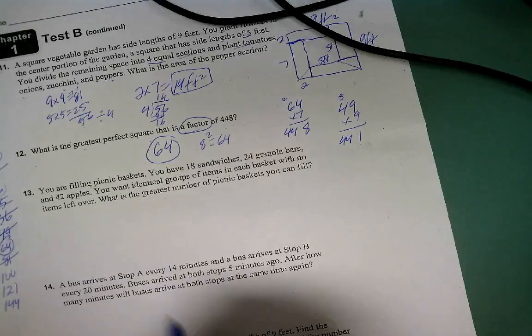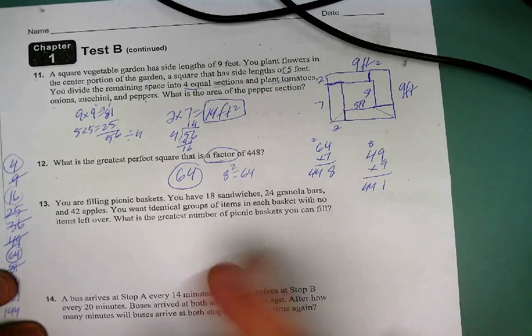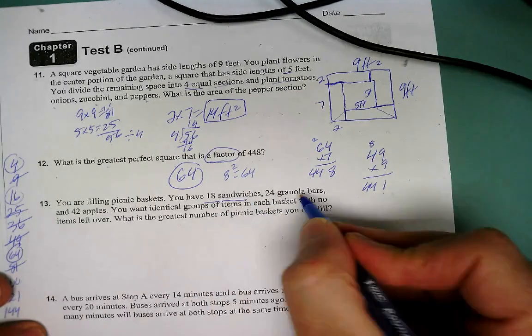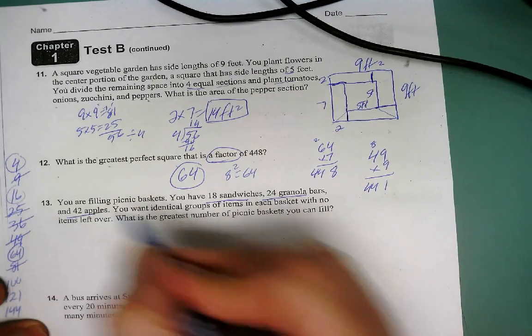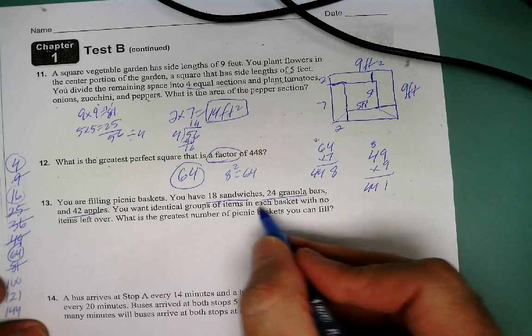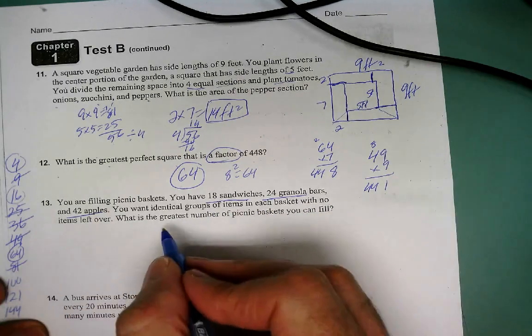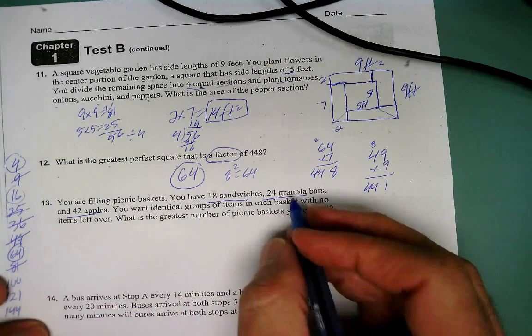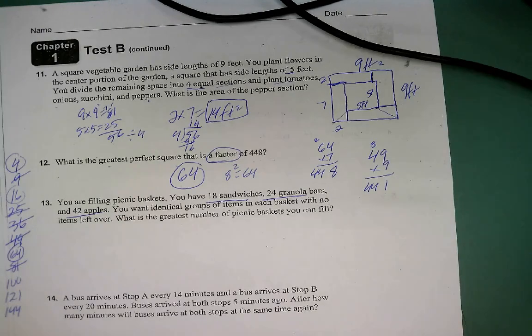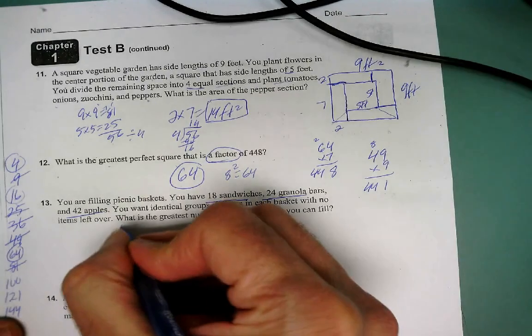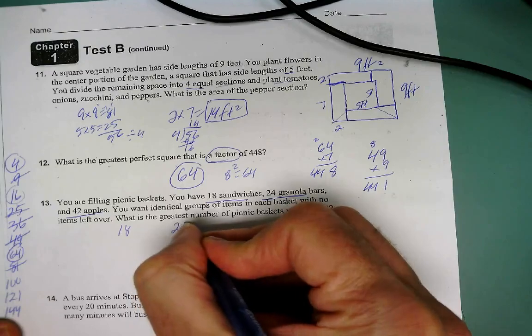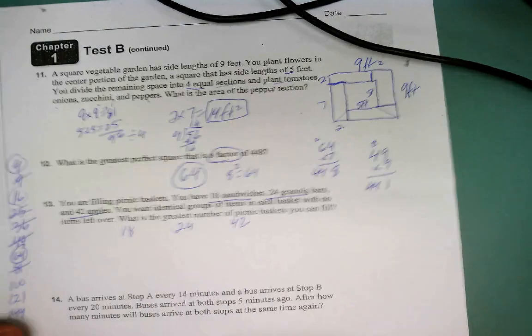You have 18 sandwiches, 24 granola bars, and 42 apples. You want identical groups of items in each basket with none left over. What's the greatest? Well, what is this? This is the greatest common factor problem, huh? So I got 18, 24, and 42. What's the biggest number that goes in all three? I think it's going to be 6, but let's try it this way.